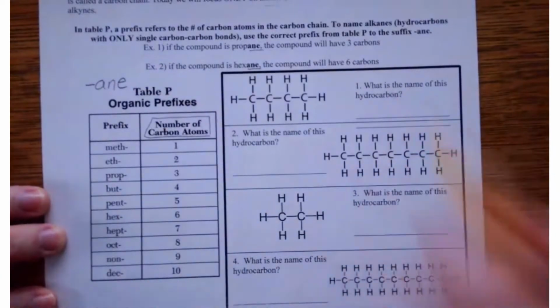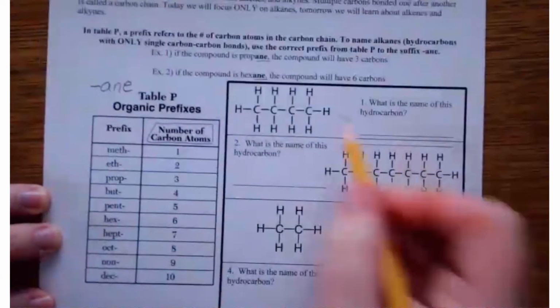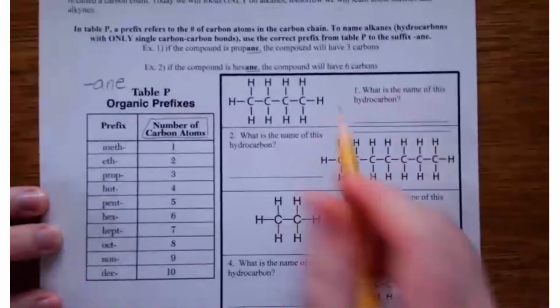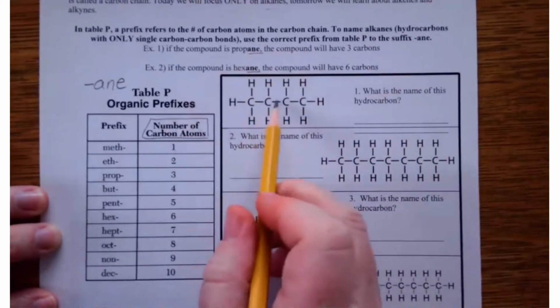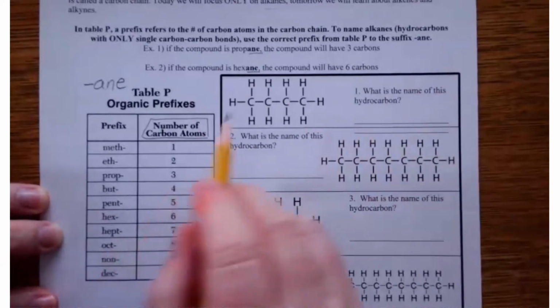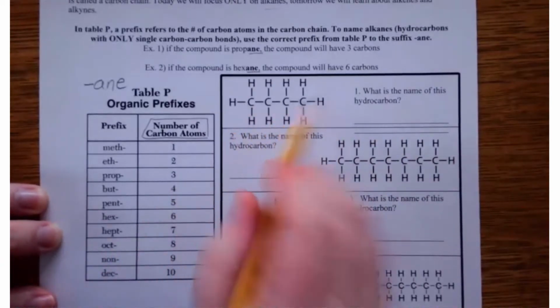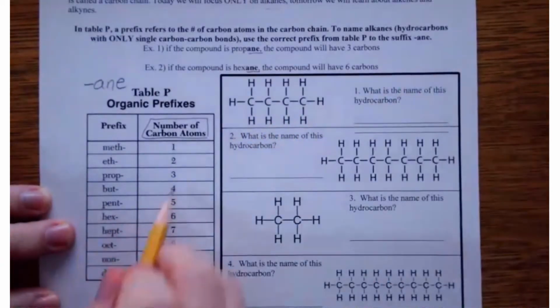All right, so what is the name of this hydrocarbon? Well, it's all hydrogens, all carbons. Do I see any double bonds? Nope, I see all single bonds between those carbons. So I name it by counting the number of carbons, 4. What is the prefix for 4?